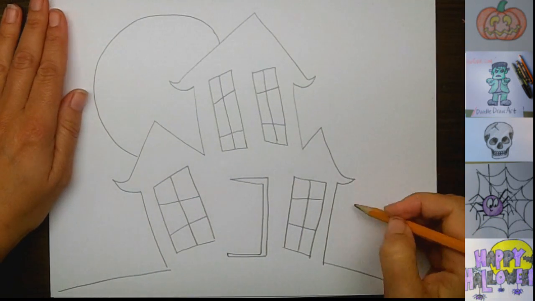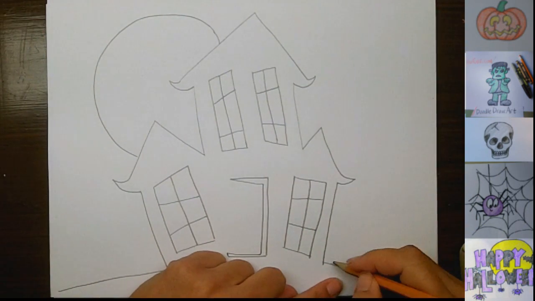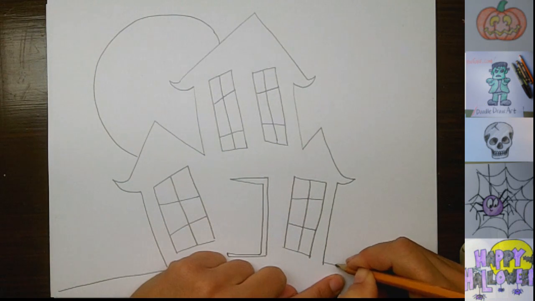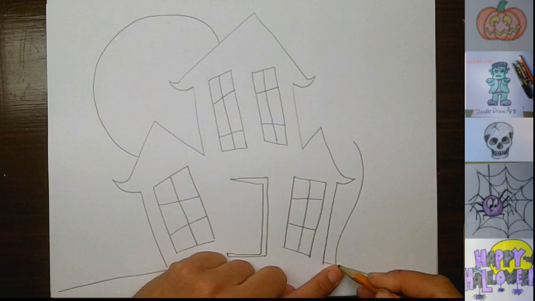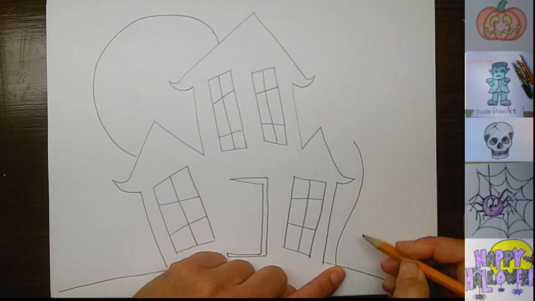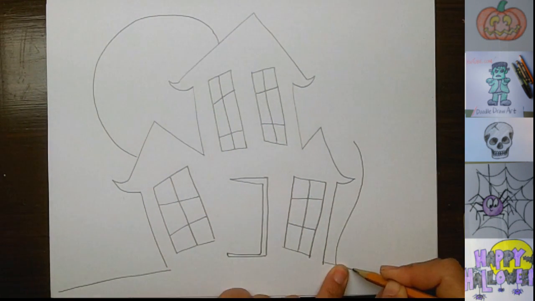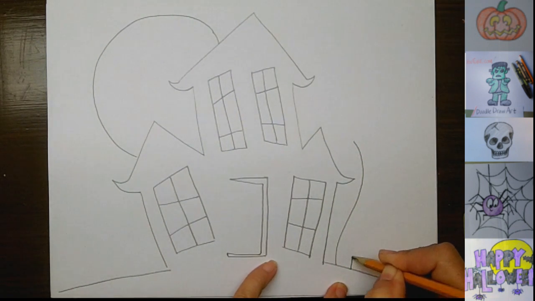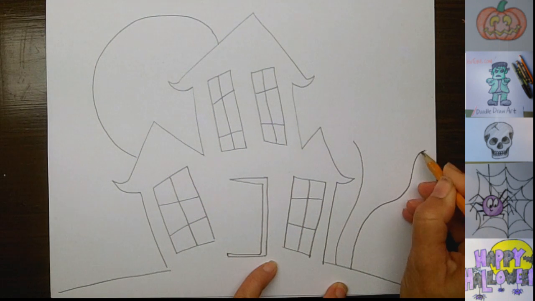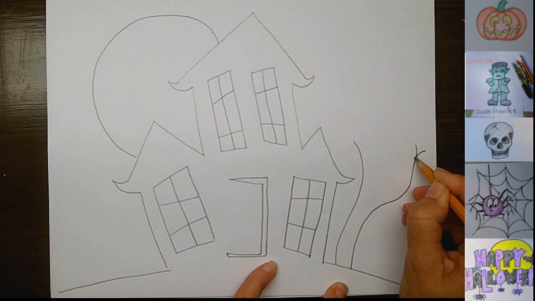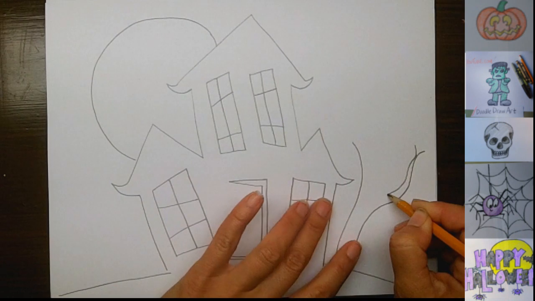And then I'm going to draw a really creepy tree, and I'm going to put it on this side. So when you draw a creepy tree, you're going to make it very wiggly. So this tree is growing a little bit crooked like this, and the trunk is going to be a little bit thick at the bottom, and then there's going to be a crooked branch going this way, and it's going to have some crooked edges like this.